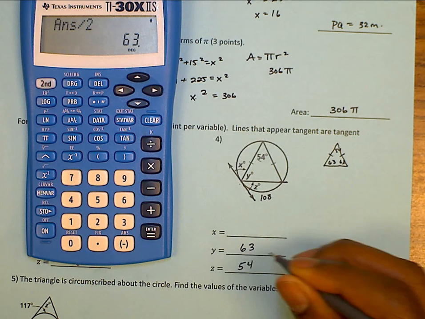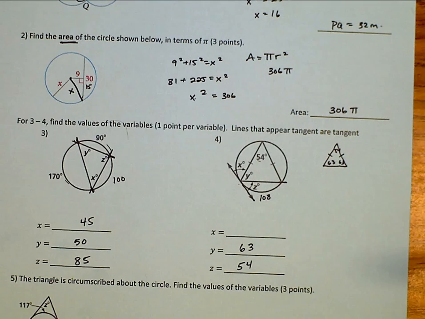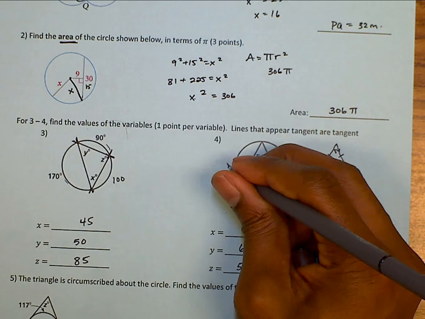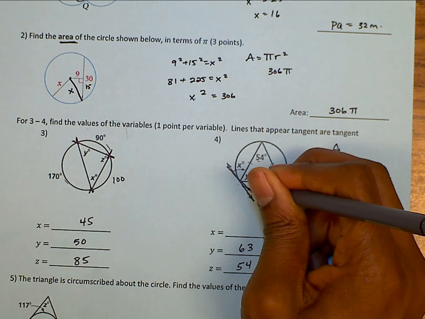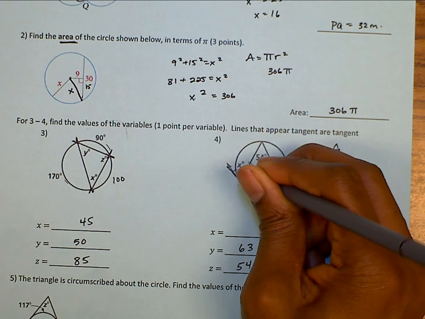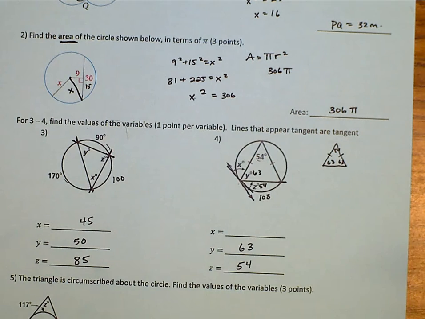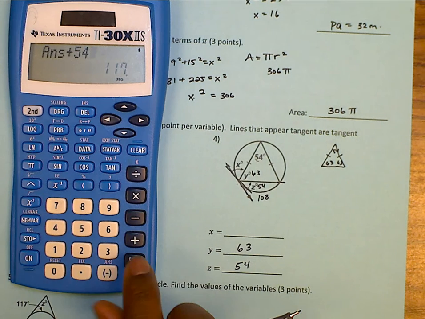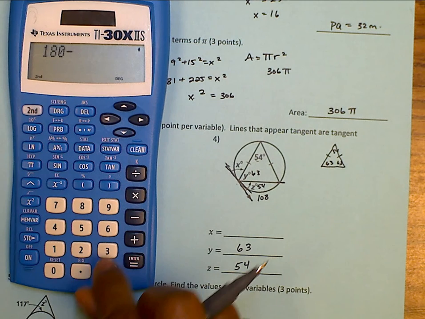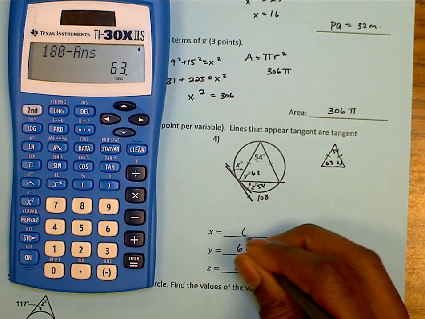Okay. Again, there's a couple different ways we can find x. One of them is that because it's a straight angle, it adds up to 180. So we've got 54 plus 63 plus something equals 180. 63 plus 54, 180 minus that answer, 117. X should be 63.